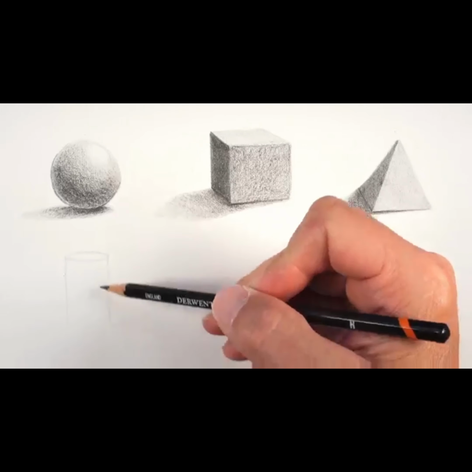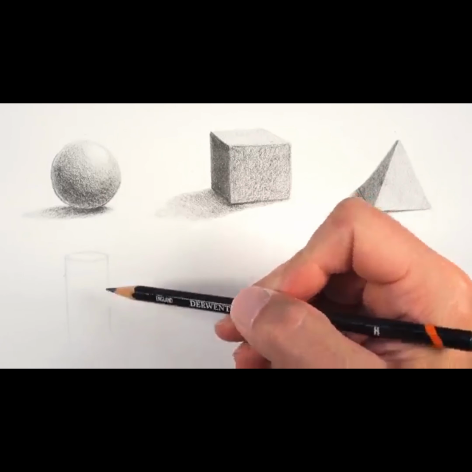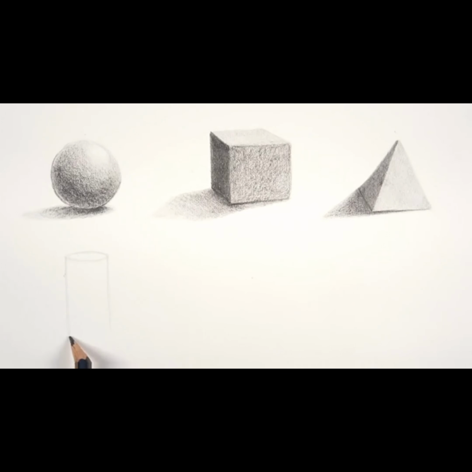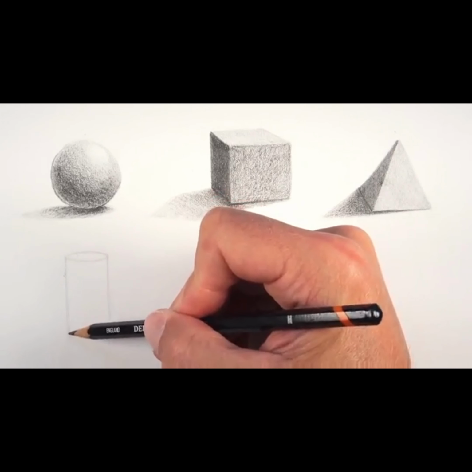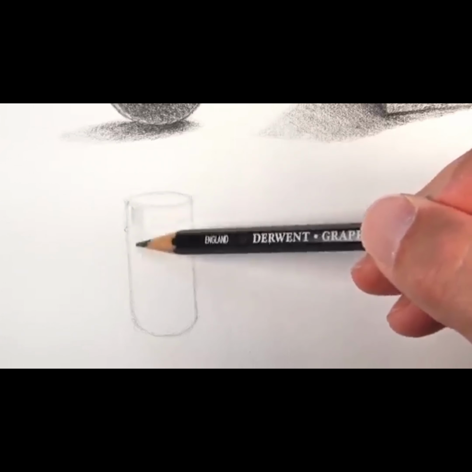We'll start by drawing an ellipse at the top and then 2 vertical lines down from each end of the ellipse. We'll make a curved bottom. A common mistake some folks make is making a straight line across the bottom, forgetting that the cylinder is round, so the bottom portion should be rounded as well.